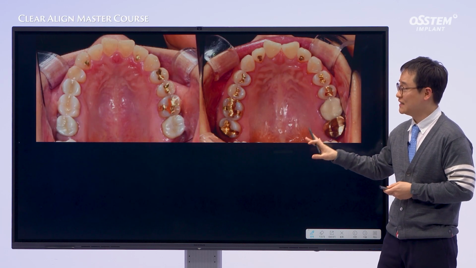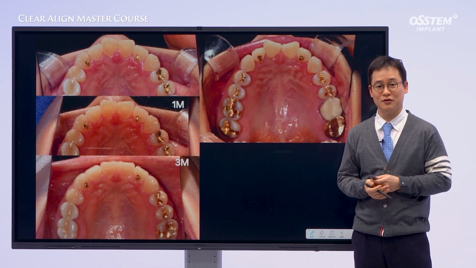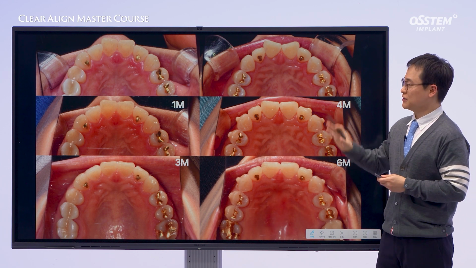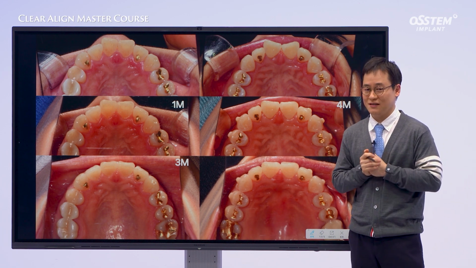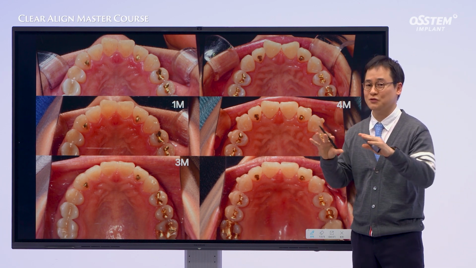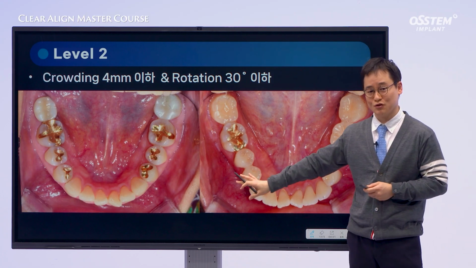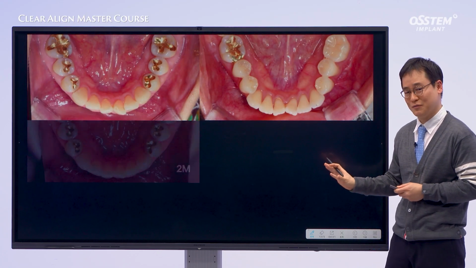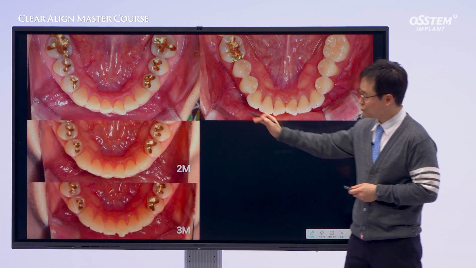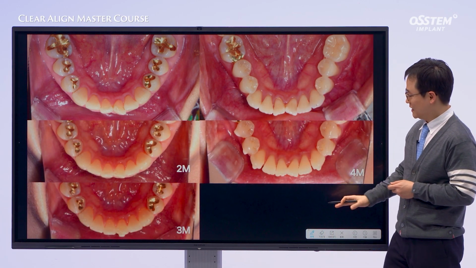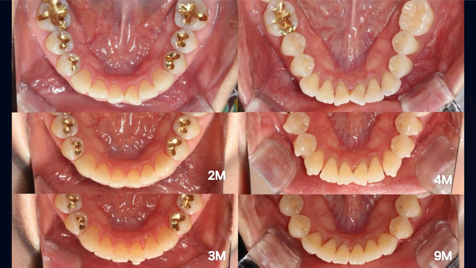Next, when it comes to rotation, most cases are manageable. In the past, rotation was considered a difficult movement to correct. But now, thanks to improved attachment materials, I believe rotation in crowding cases can generally be treated successfully. Various case types exist, including those involving the lower arch. The smaller size of the lower teeth may seem challenging, but treatment generally proceeds smoothly, even if the duration varies.